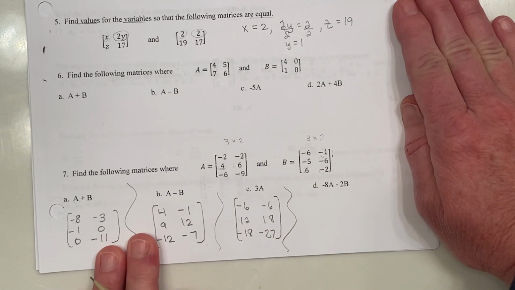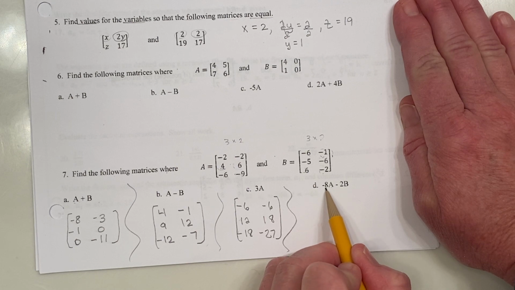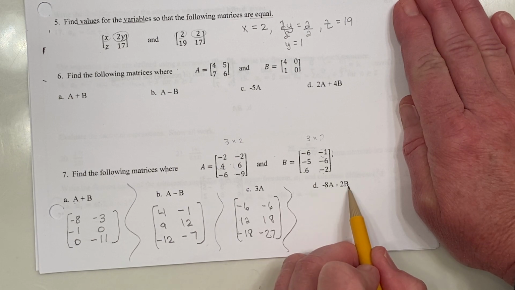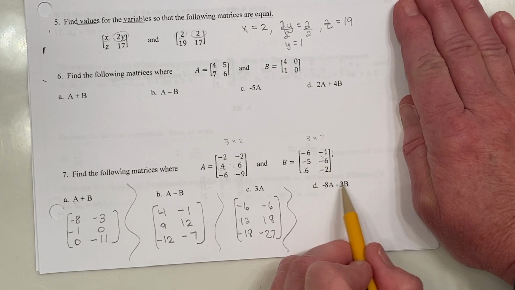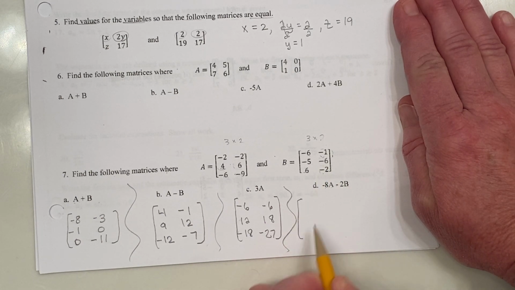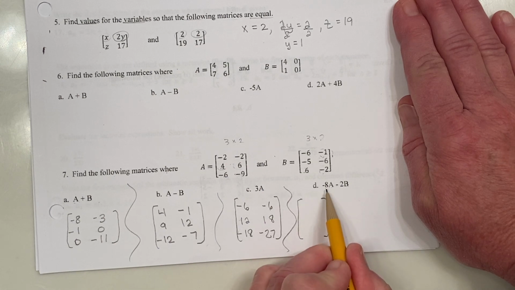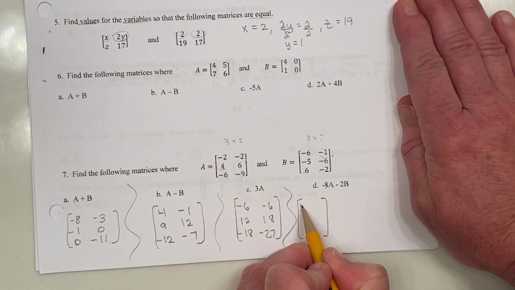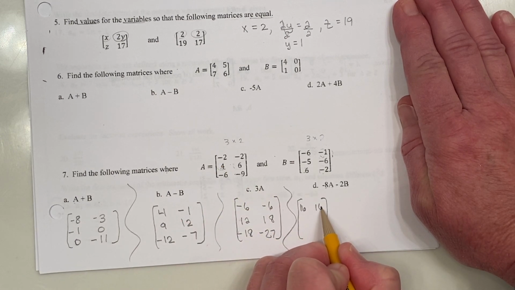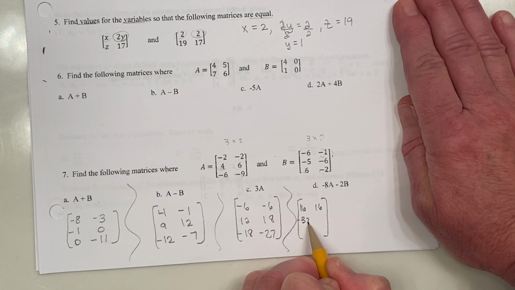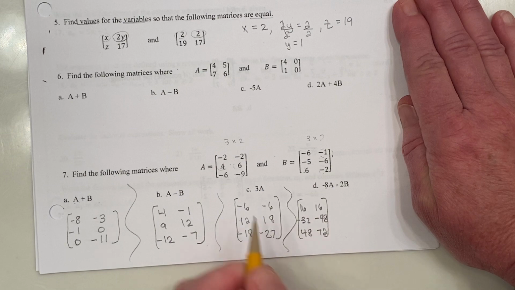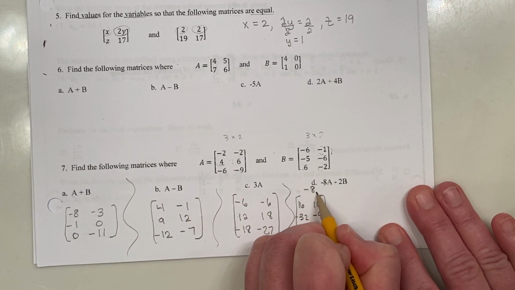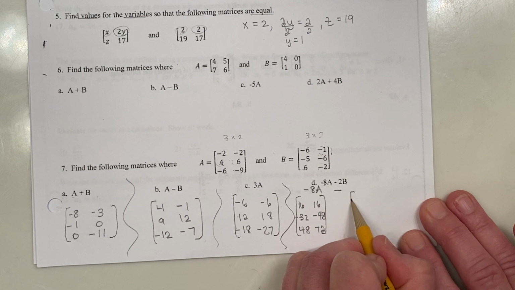So for part D, we're going to multiply every element in matrix A by -8, and then subtract every element in matrix B once we multiply by 2. So I'm going to actually do a little more work here. I'm going to make it kind of skinny so I have room, but -8 times A. So let's go back and multiply every element in matrix A by -8 and record that here. It's -32. No, it's kind of crowded. +48 and then +72.